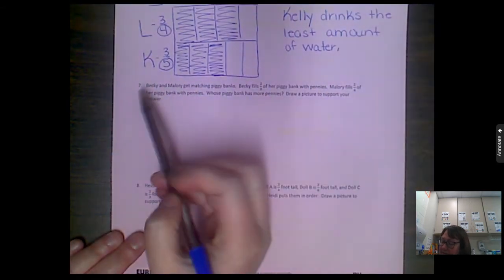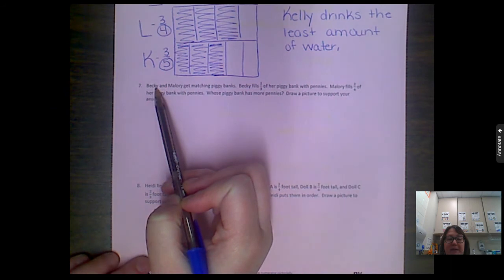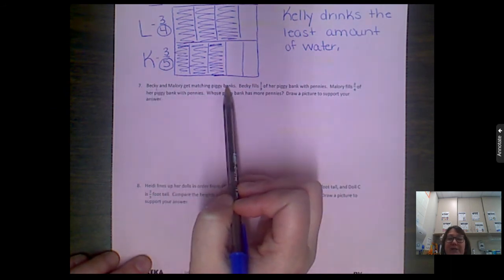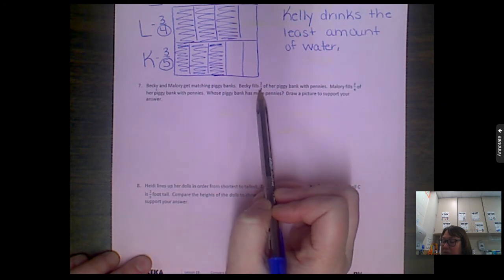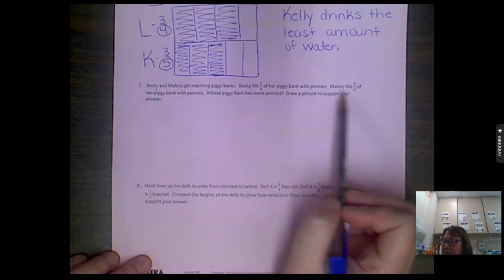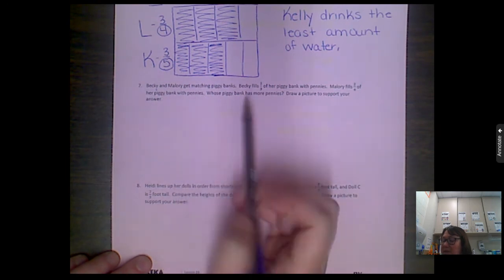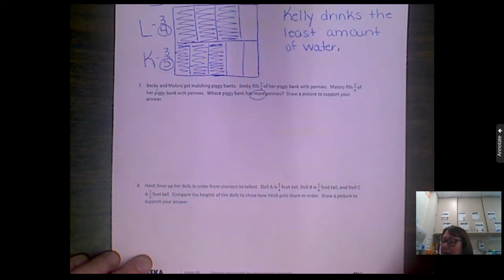Becky and Mallory. So go ahead and put your finger, your pencil on Becky, and will you read it with me? Good. Becky and Mallory get matching piggy banks. Becky fills 2/3 of her piggy bank with pennies. Mallory fills 2/4 of her piggy bank with pennies. Whose piggy bank has more pennies? Draw a picture to support your answer.